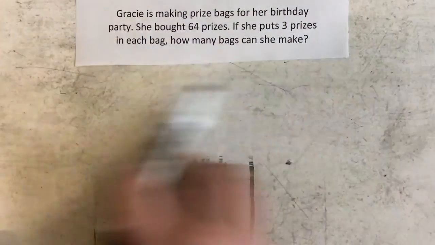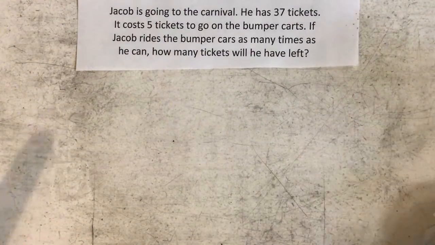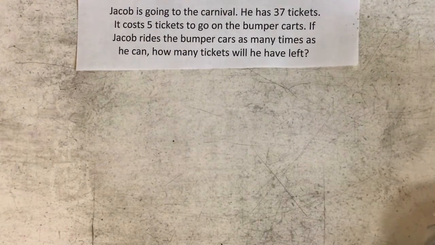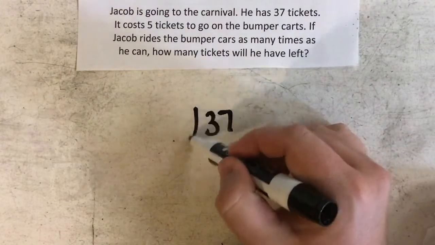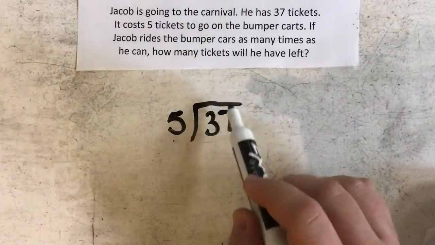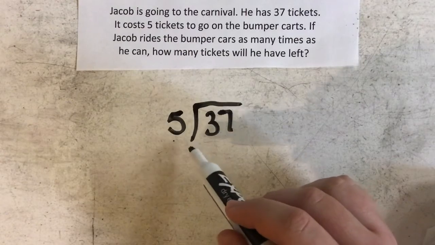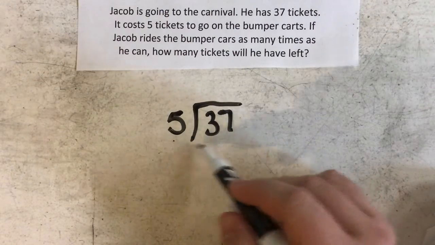Let's take a look at another example. In this example, Jacob is going to the carnival and he has 37 tickets. It costs 5 tickets to ride the bumper cars. If Jacob rides the bumper cars as many times as he can, how many tickets will he have left? Well, we need to first set up our division problem. We have 37 tickets, and it costs 5 tickets to ride the bumper cars 1 time. So our answer up here will tell us how many times he could ride the bumper cars with 37 tickets.